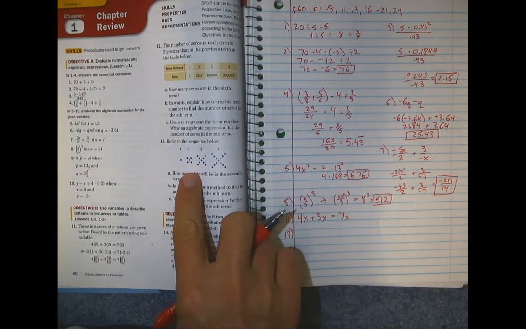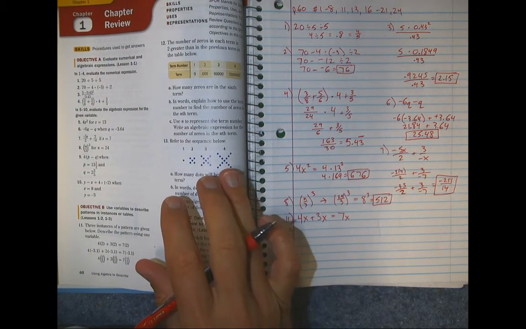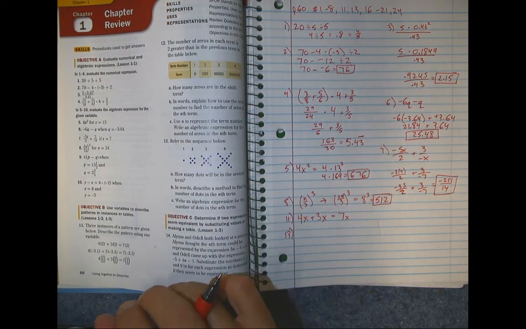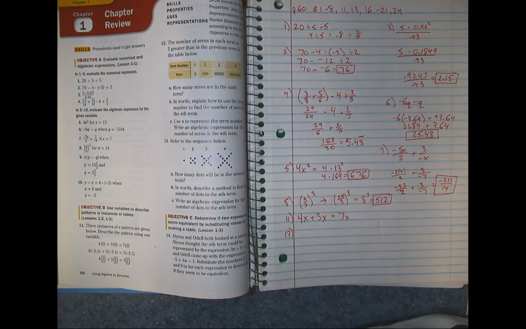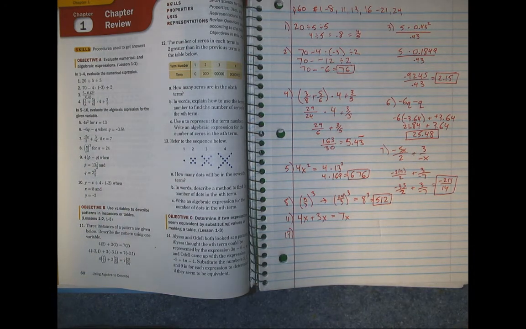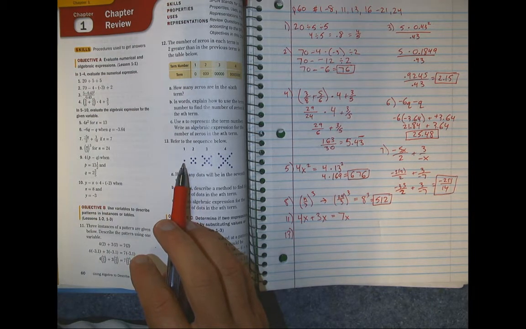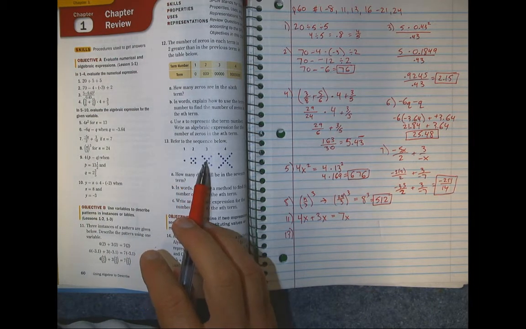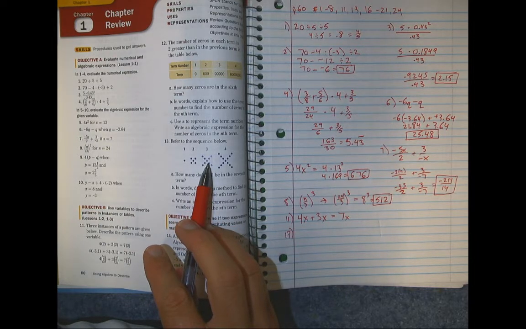Okay, 13, looking at a sequence. So we want to figure out what this is going up by. Take a look at what the next term would be, and then how do we write an expression for the nth term? So we could predict how many dots are in a term way down the line without having to draw it out, or make a continuous table all the way out to a really big number. So first of all, I went from 1 to 5. So that means I'm going up by 4. So this should have 9, and you should always double check it. So I go across, that's 5, 6, 7, 8, 9.